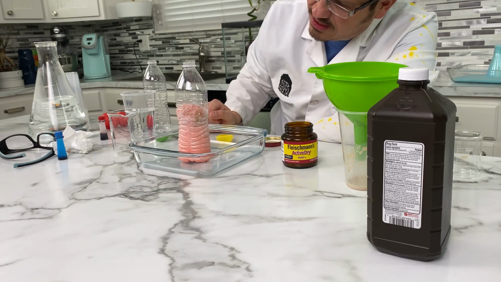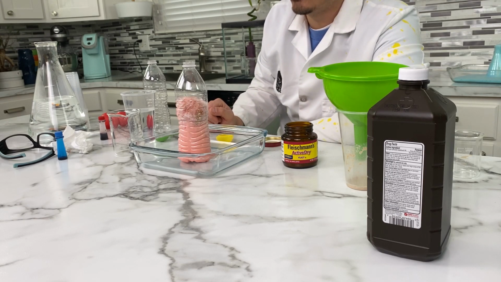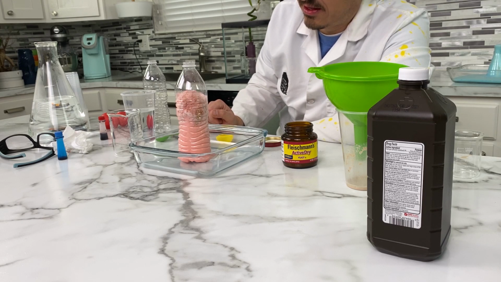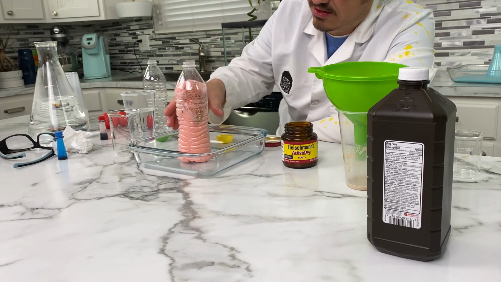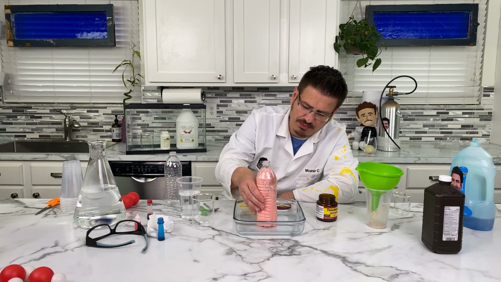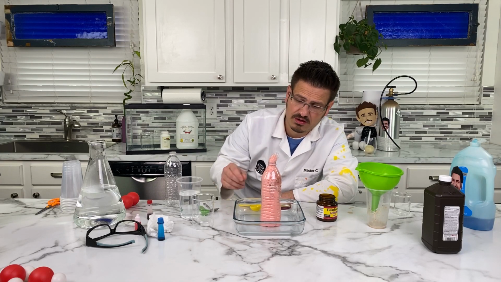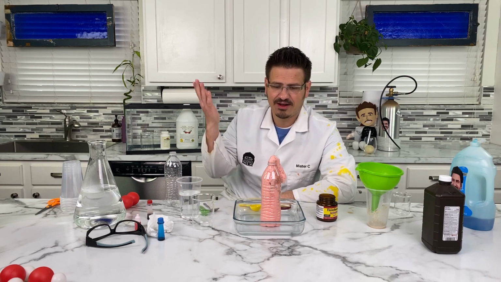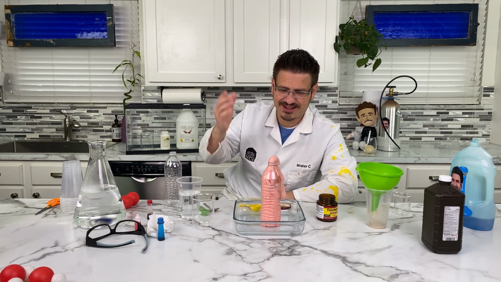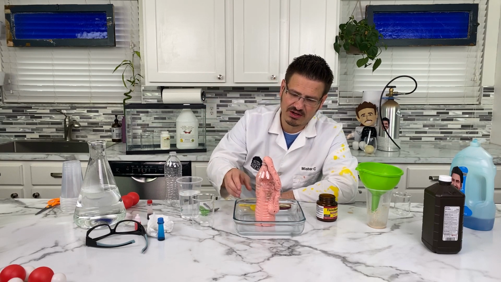Okay, that's cool. So it's reacting, it's just not reacting the same way. And I'm mixing it up. Ooh, it's nice and warm though. All right, cool. So we tried that. It worked. The bubbles here, some of them are ginormous.